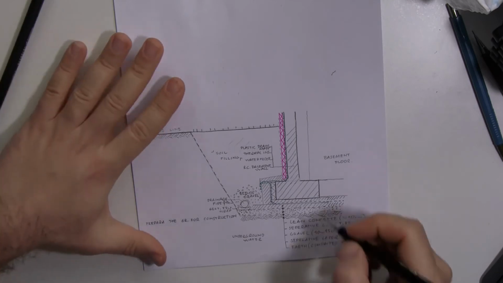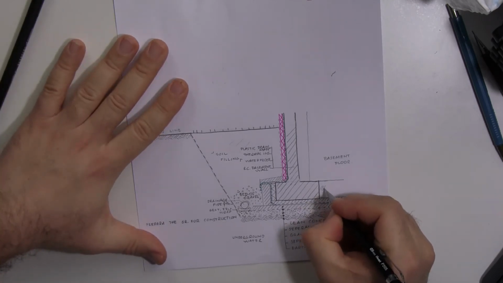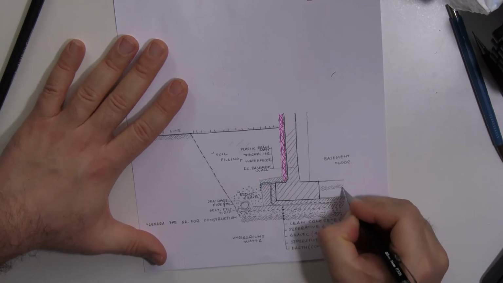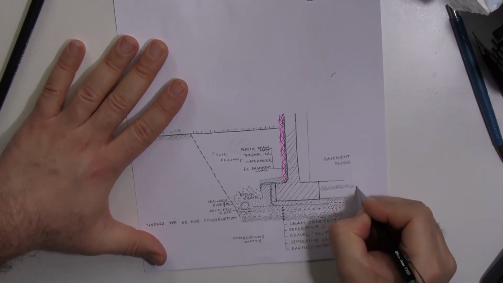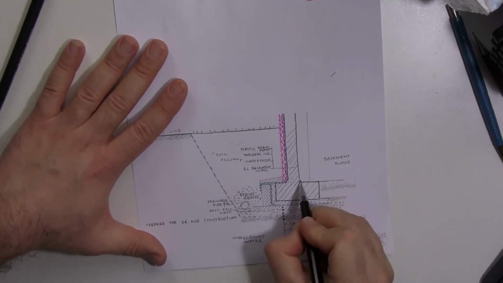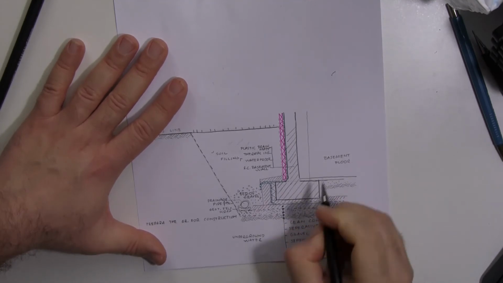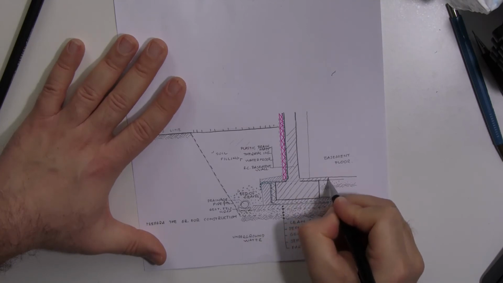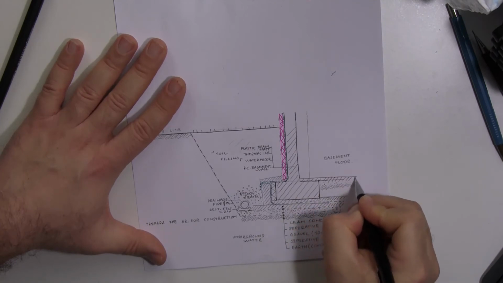Because what we will do here is fill the space between my strip foundation again with soil, and again I'm going to cover it with gravel, and then I'm going to cast a reinforced concrete slab here like that.